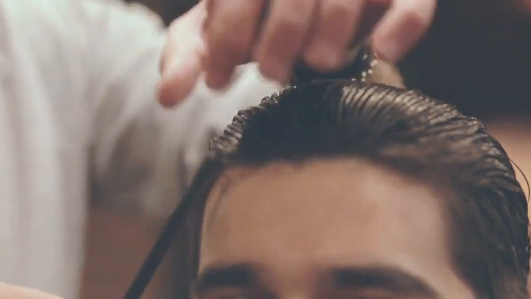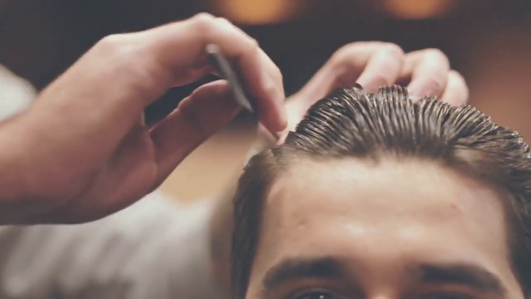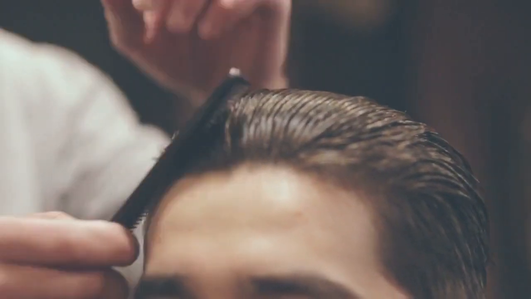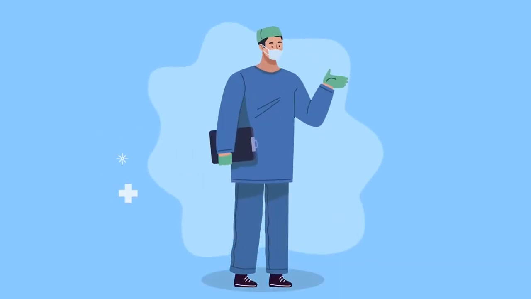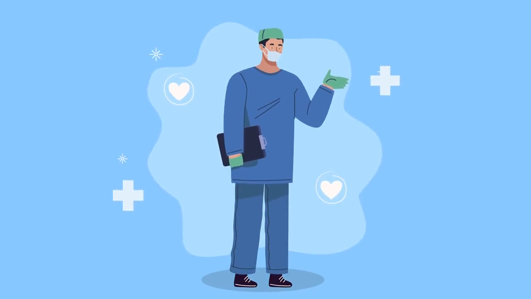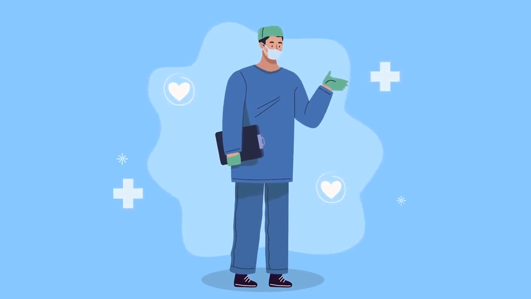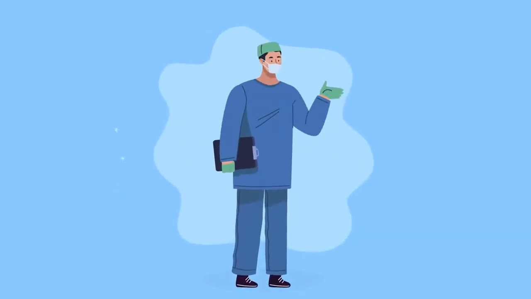So, as a conclusion, hair transplant surgery can be an effective and permanent solution for individuals seeking to restore their hair. But remember, it's essential to consult with a board-certified, experienced hair transplant surgeon who can assess your specific needs and provide personalized recommendations.